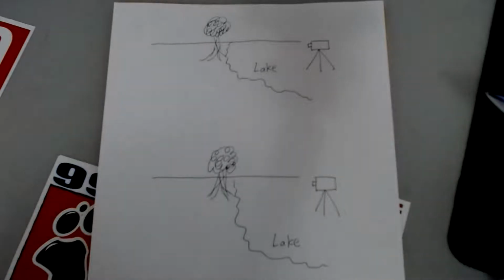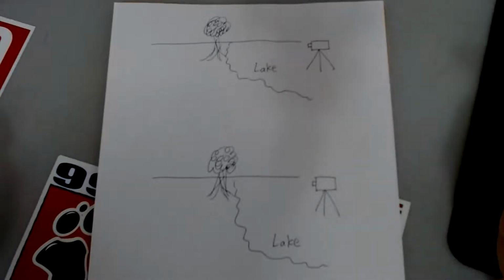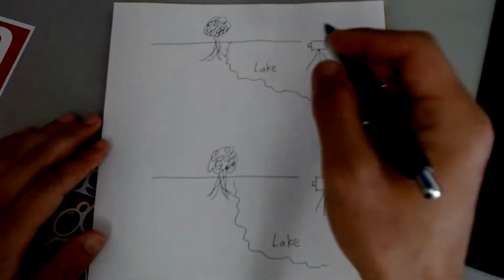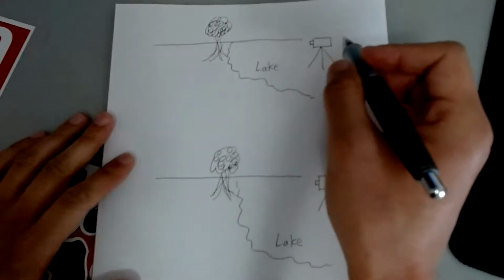So the first scenario, as we can see, the sun is in the top part of the photo on the screen. The sun is not covered by the tree, but on the bottom part of the photo, the upside down image, which could be a reflection or not, the sun is covered by the tree. So we're going to go ahead and look at two scenarios and see which one seems to be the most correct for that.